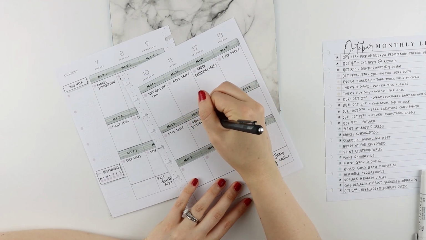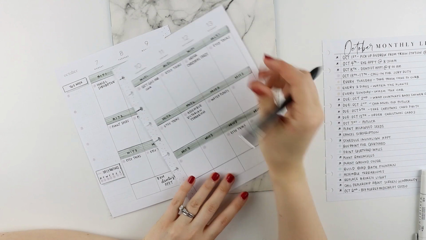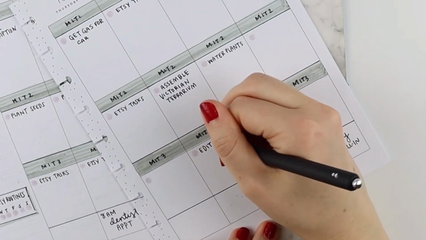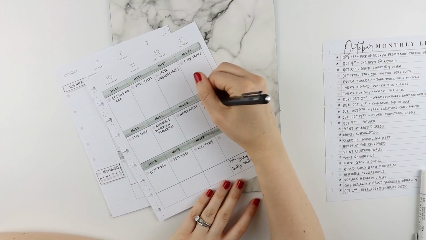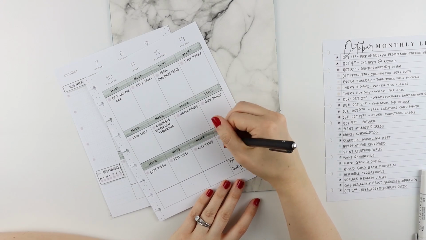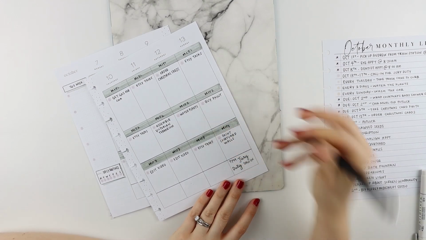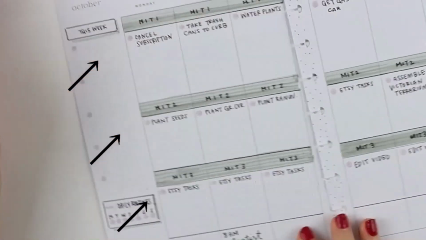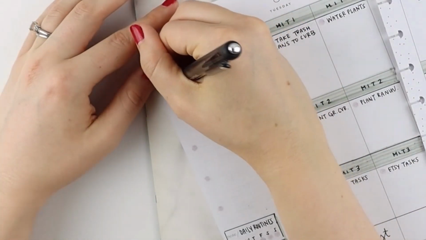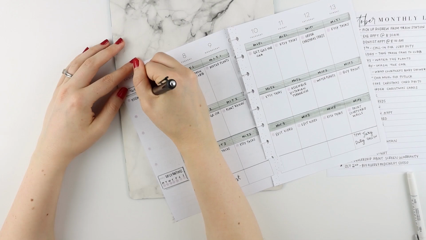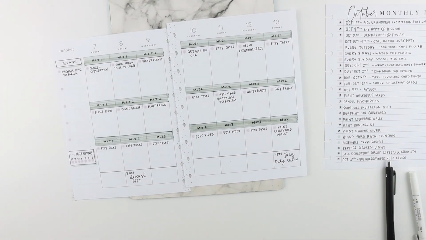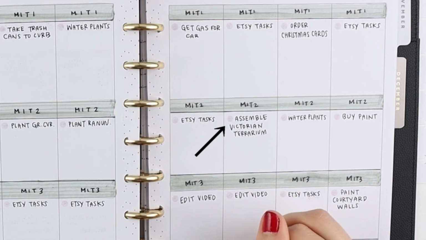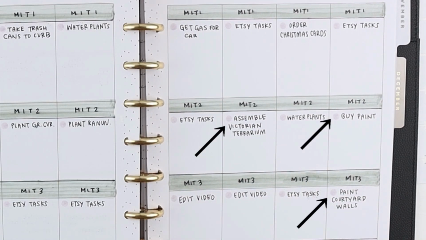For example, when I get home from work on Mondays, I usually don't have very much energy because those work days are usually pretty stressful for me, especially if I have to, say, give a presentation that day. It just completely zaps me of energy. So instead of trying to edit a full YouTube video, I decided I would realistically that day be able to cancel a subscription, plant some seeds for my flower garden, and complete Etsy shop orders for the day. I have more time and energy on the weekend though, so I assigned things like assembling the terrarium, buying paint, and then painting the walls in my courtyard to the weekend.